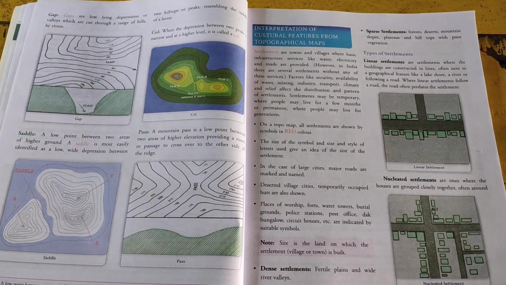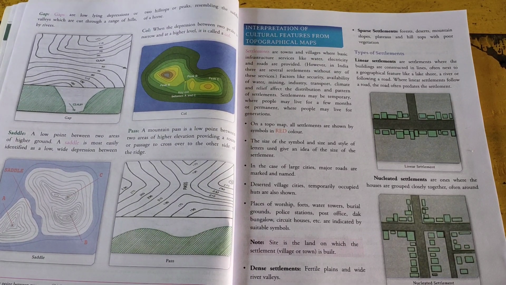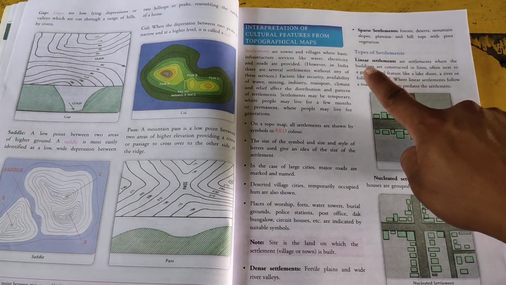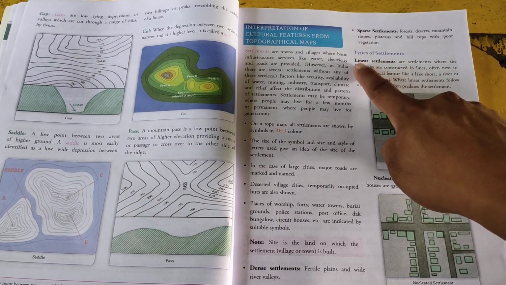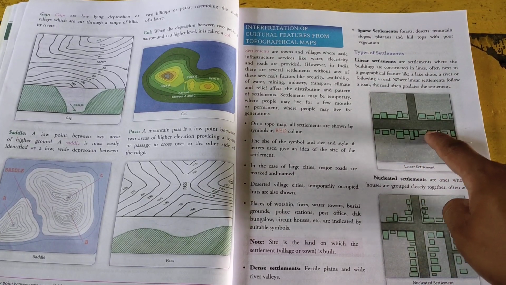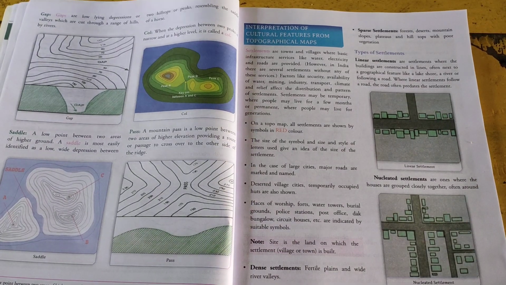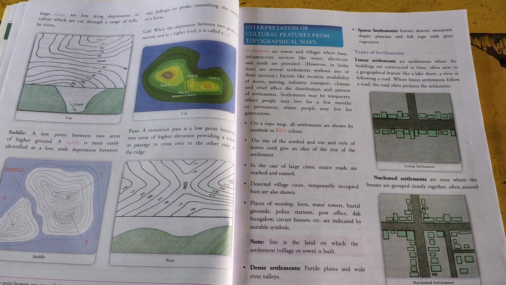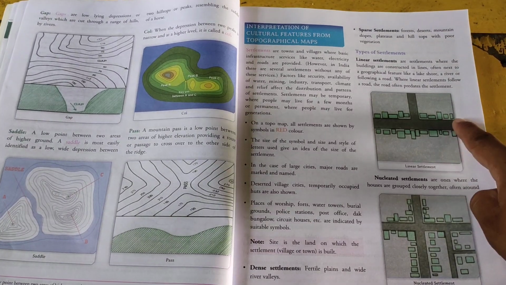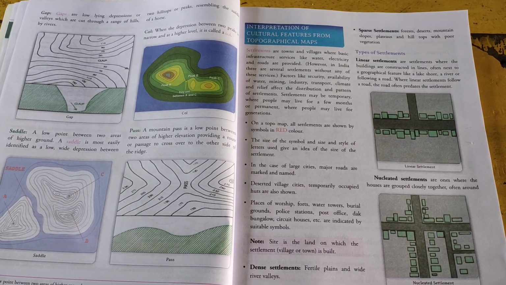But settlements are also differentiated from one another on the basis of their structure. When we see the structure, the first one that we come across is a linear settlement. The word linear represents a line. Whenever we find settlements beside roads, railway lines or a river, we consider it a linear settlement, because they are all constructed in a straight line beside a road, a railway track or a river.